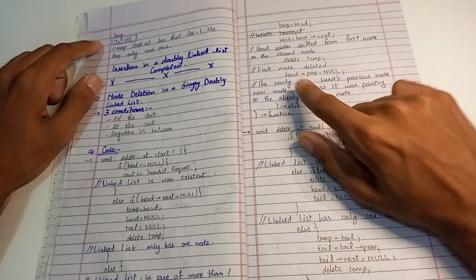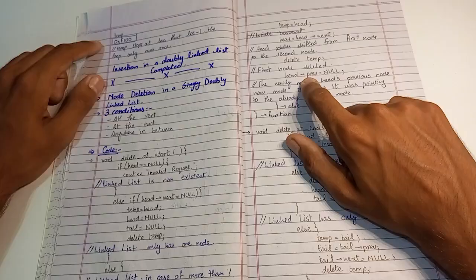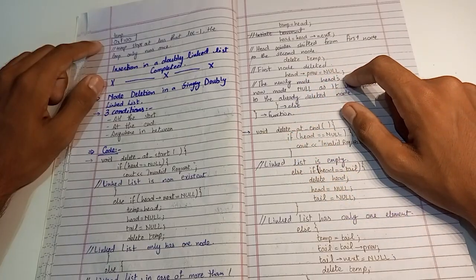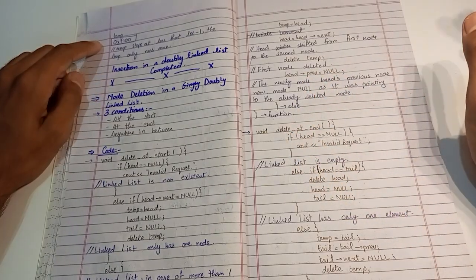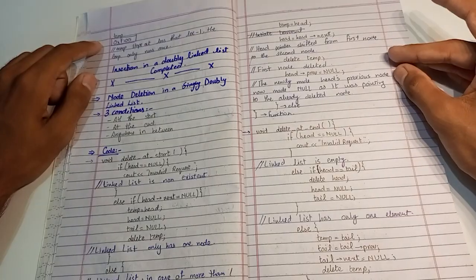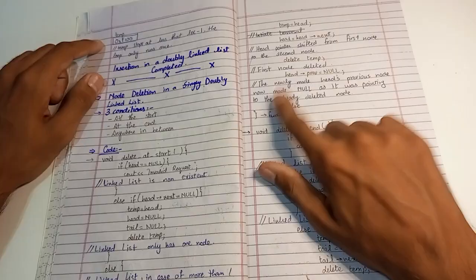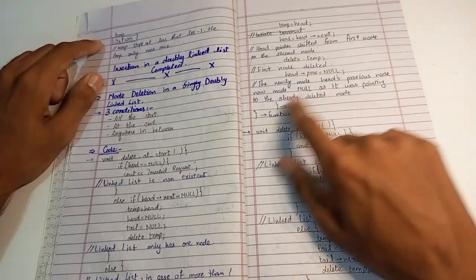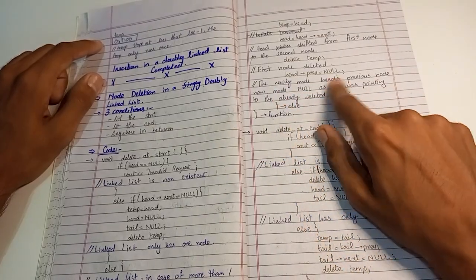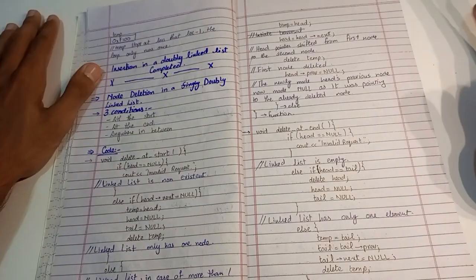Now we're going to assign the new head's previous to null, which means, as I already told you, that whatever head we have of the linked list, its previous pointer is always null. The newly made head's previous node is now made null, as it was pointing to the already deleted node. That's it for deleting at the start. It's as simple as that.